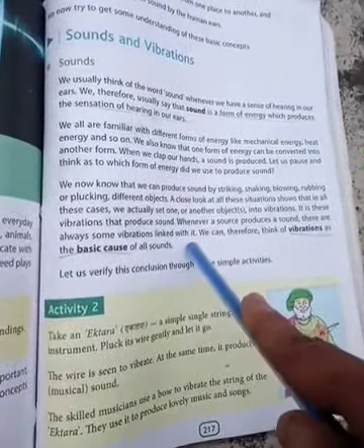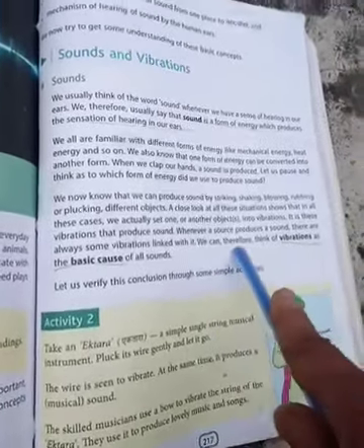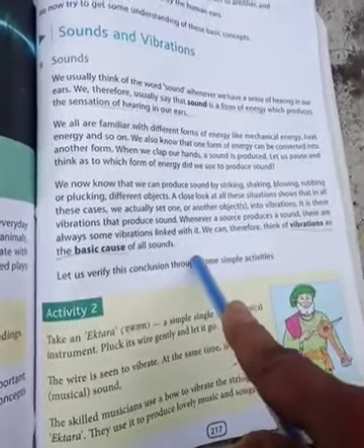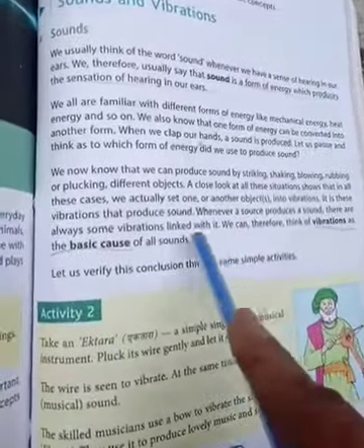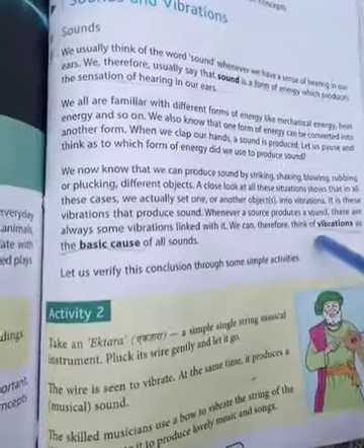जहाँ से sound निकल के आ रहा है वहाँ कुछ vibration हो रहा है, मतलब वो particles of the medium vibrate. We can therefore think of vibrations as the basic cause of all sounds. Okay, so what is the cause of sound? The vibration of the particles of the medium is the basic cause of all sounds.